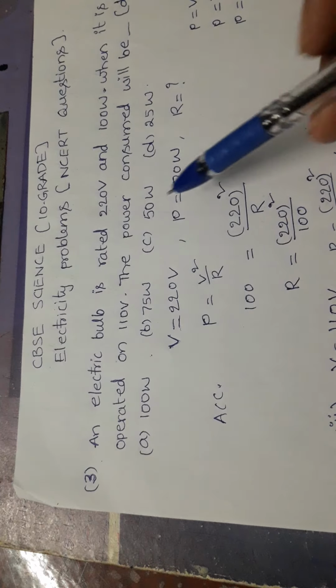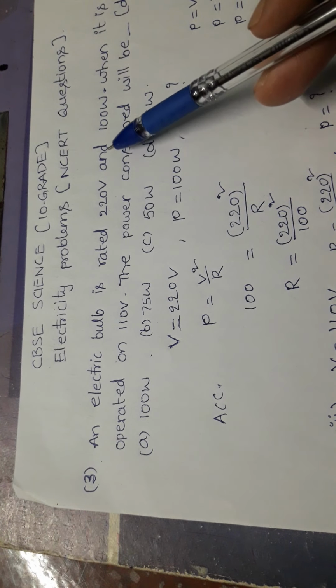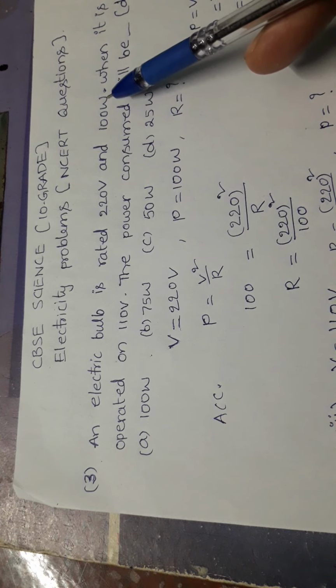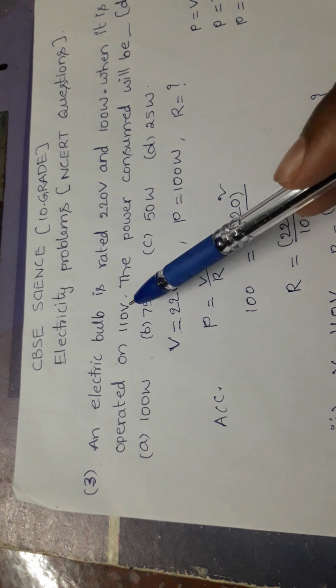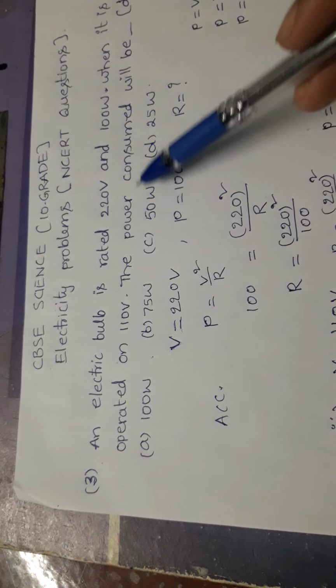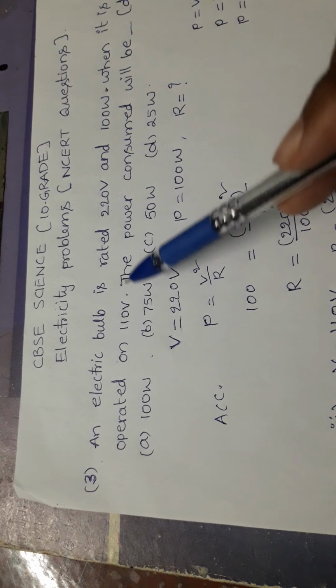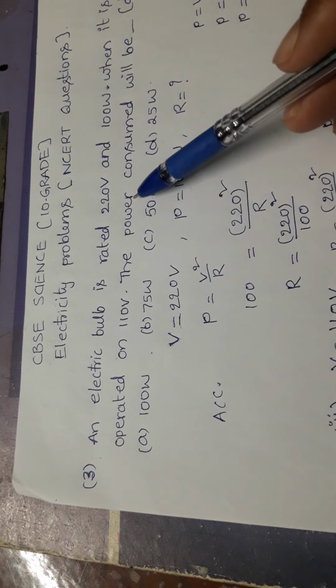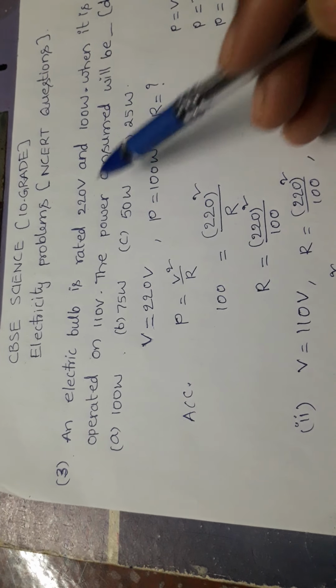So once again I can explain the problem. The electric bulb is rated 220 volts and 100 watts. When it is operated on 110 volts, you can find the power consumed. So first you will write the given list.